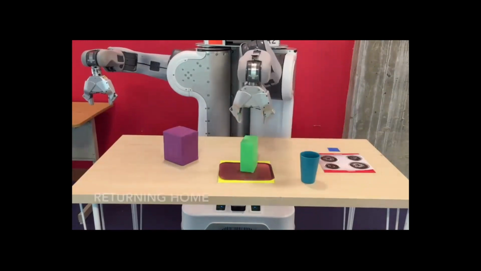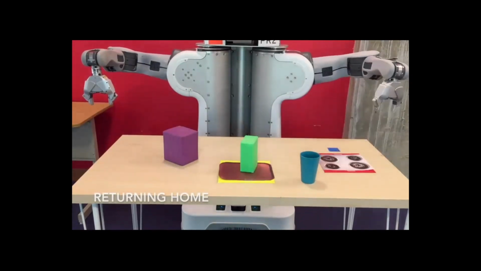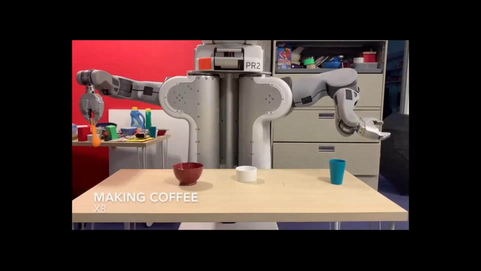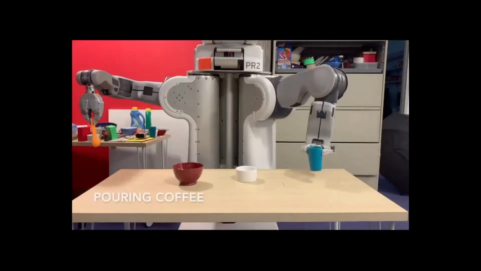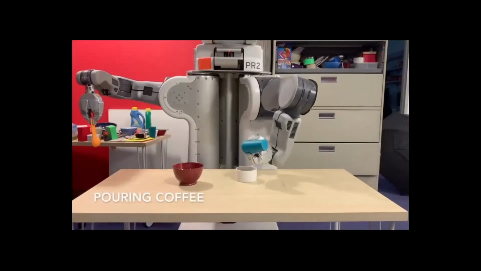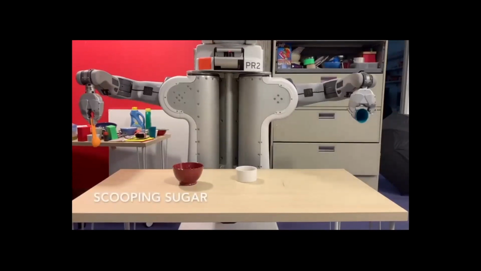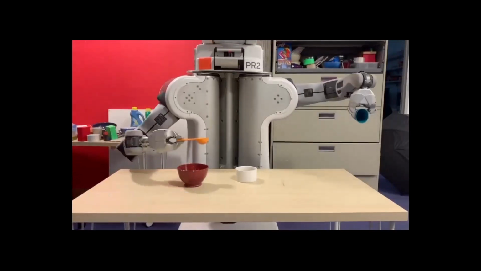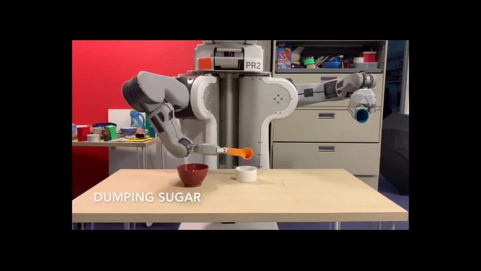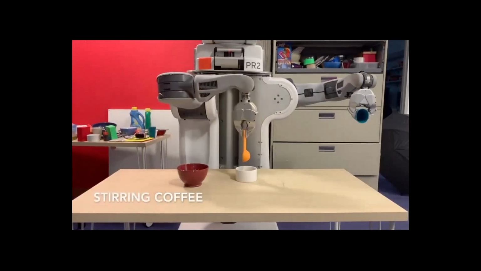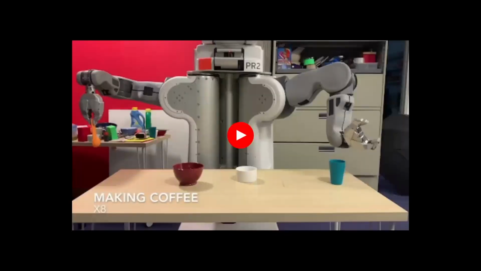In this particular task, it's trying to serve a cooked green block, which we also call broccoli. In the following example, the task is to make a cup of coffee with sugar. You can tell that it sequences a lot of different actions together, like moving, scooping, and pouring. All these things need to be combined in a seamless way in order to complete those tasks.